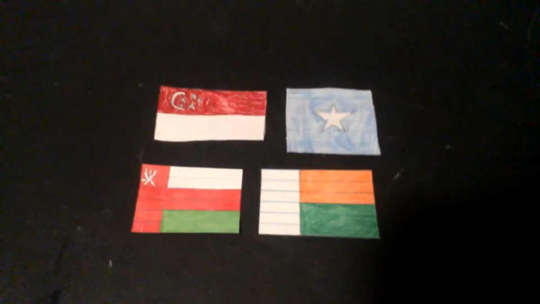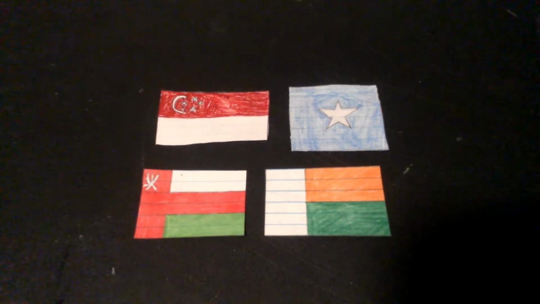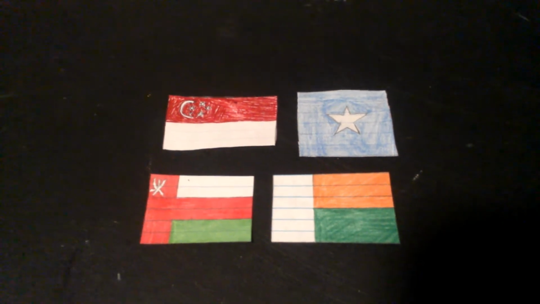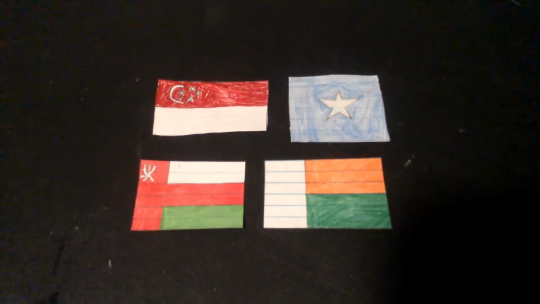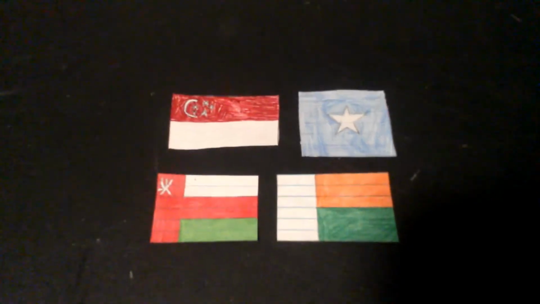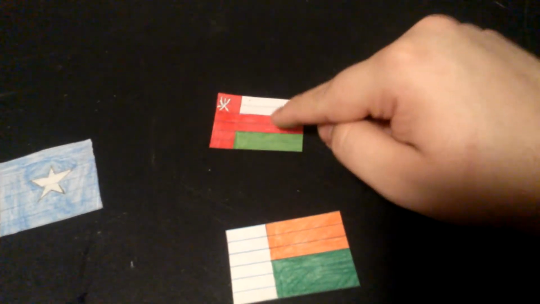No, I changed my mind. I think it's going to be 1-0 for Madagascar to keep the story moving along. The Cinderella story, so to speak. So Madagascar tops this group, though I do think Oman's a better team.